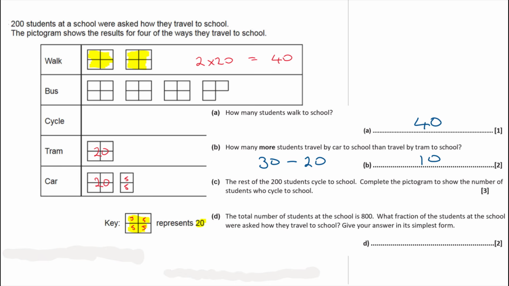C says the rest of the 200 students cycled to school. Complete the pictogram to show the number of students who cycled to school. Okay, so we've already worked out that tram is 20 and car is 30. We know that walk is 40 already. And then bus, we've got 20, 20, 20, and 5, 5 and 5. So what's that then? 20, 40, 60, 65, 70, 75 altogether for bus.